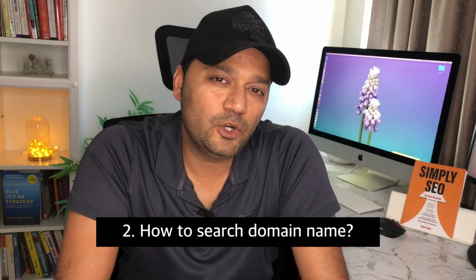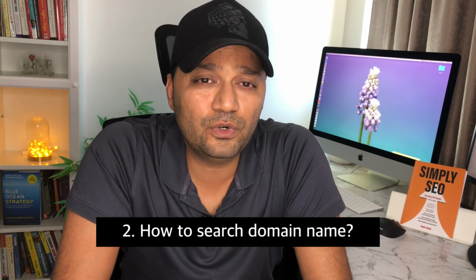Now, number 2 is how to search your domain names. I highly recommend go for GoDaddy.com. Now, I'm not telling you to buy from GoDaddy. I'm just saying use GoDaddy to at least search for your domain name. And I personally prefer to use GoDaddy. The user interface is much easier and it's much easier to find out your domain name.